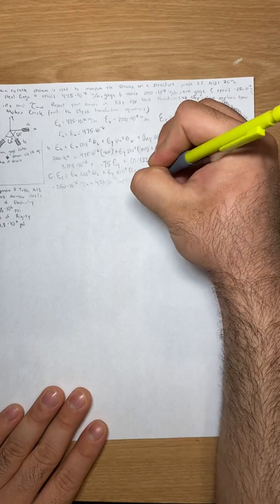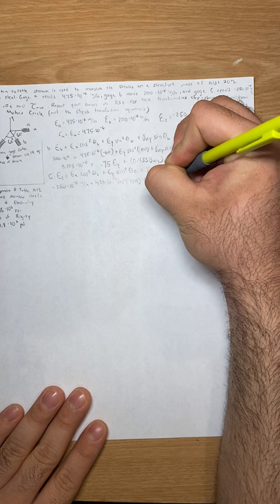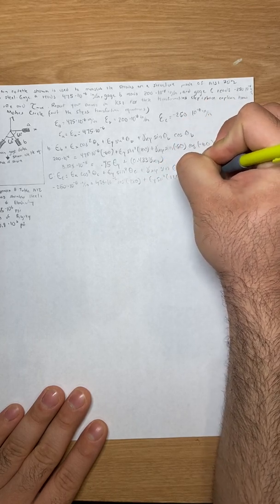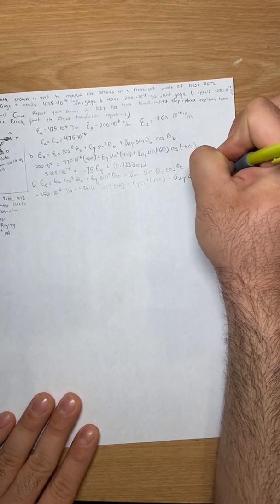We add that, we get epsilon Y sine squared negative 120 plus gamma XY sine negative 120 cosine negative 120.